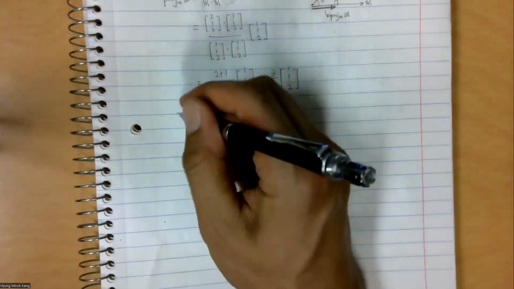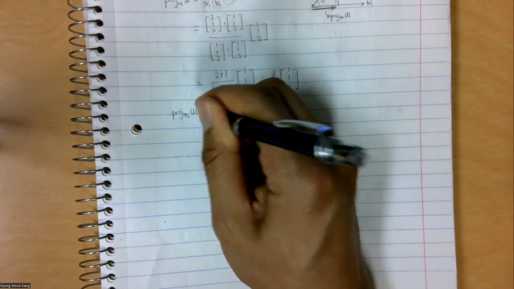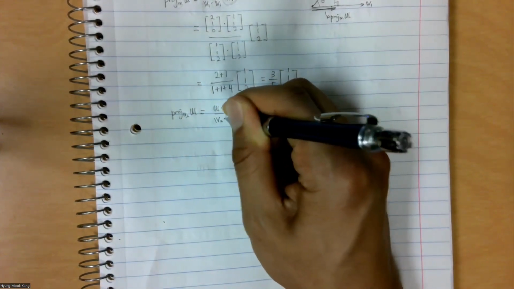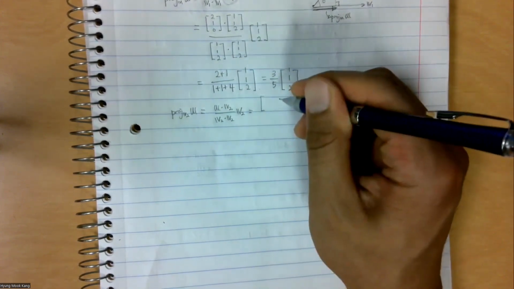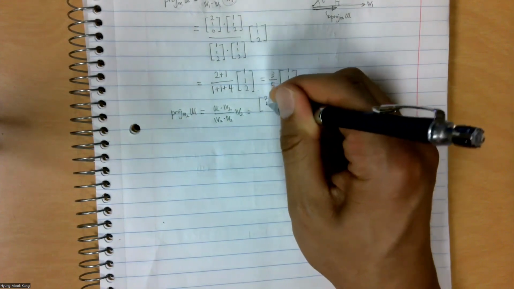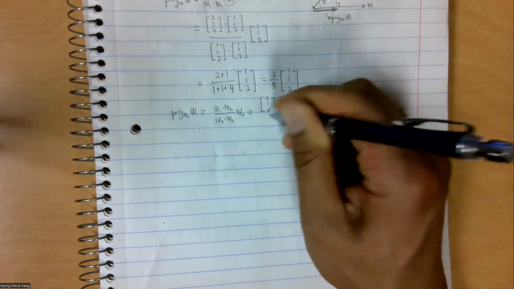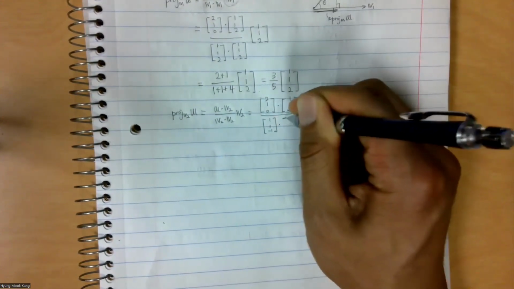So let's look at the projection of u onto the other vectors. Project u onto v2. So this is u inner product v2 over v2 inner product v2, times v2. So u is (2, 1, 0) inner product (1, 1, negative 1), over (1, 1, negative 1) inner product (1, 1, negative 1), and we get (1, 1, negative 1).